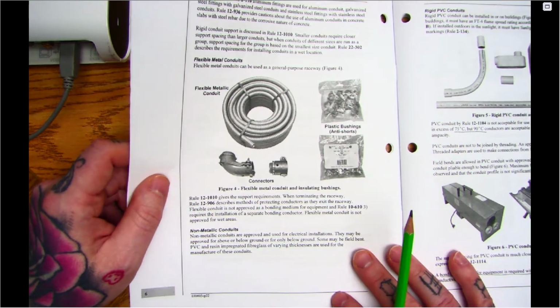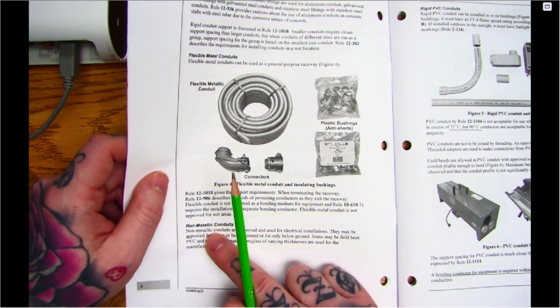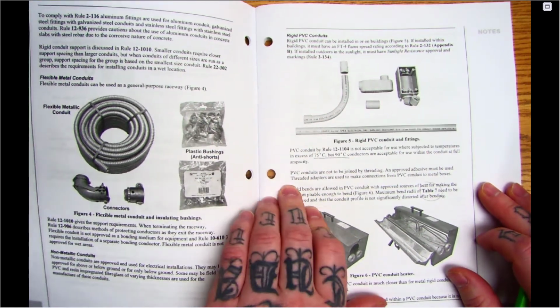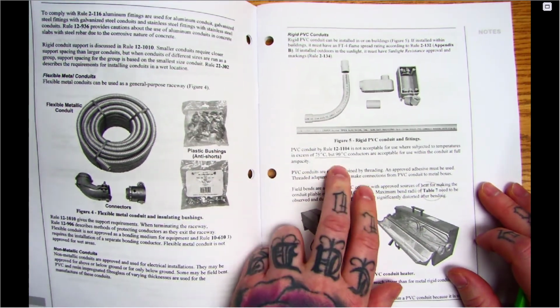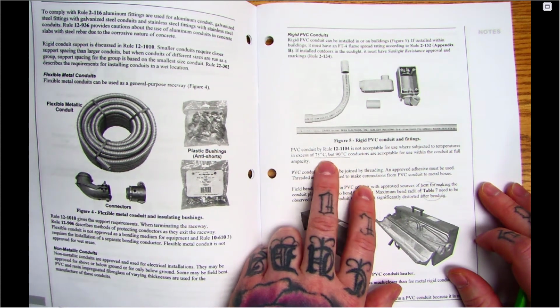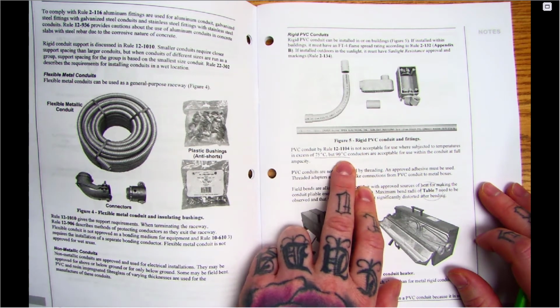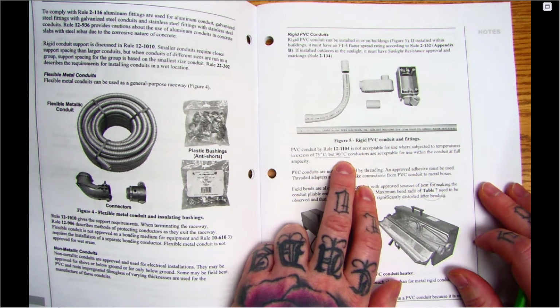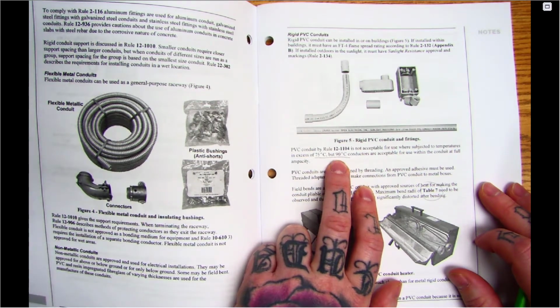so make sure you read that. Then it starts talking about non-metallic conduits, gets into rigid PVC, all the different rules and stipulations for that. Again, we cannot use it if it's going to be 75 degrees or hotter, but we can still pull 90-degree conductors within the conduit. Okay, maximum of 90, so it does say that.